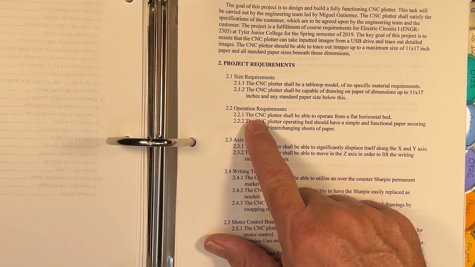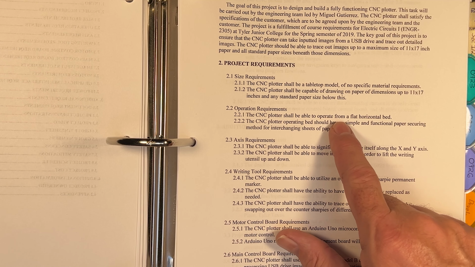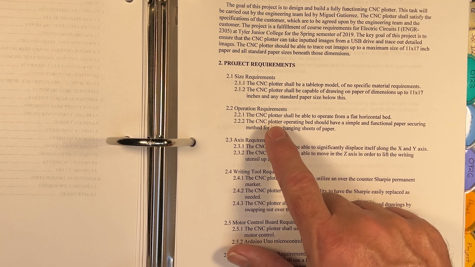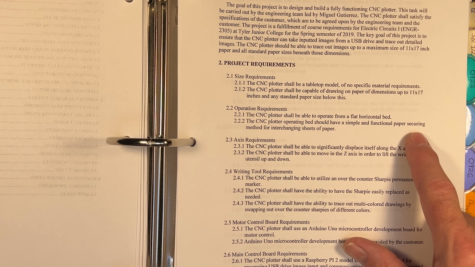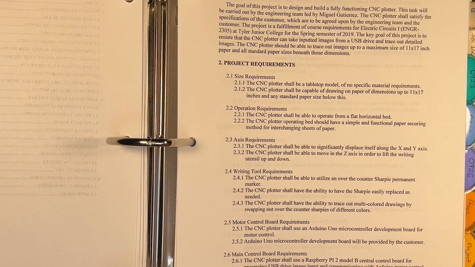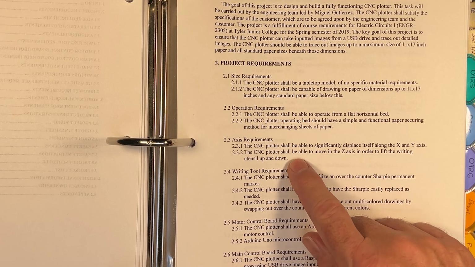Operation requirements. The CNC plotter shall be able to operate from a flat horizontal bed. The CNC plotter operating bed shall have a simple and functional paper securing mechanism. All of those little details.